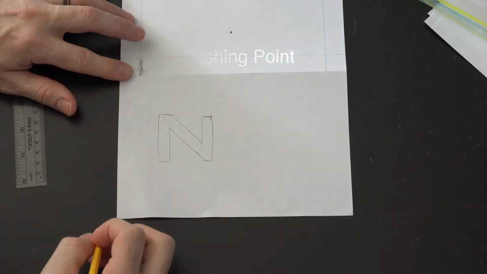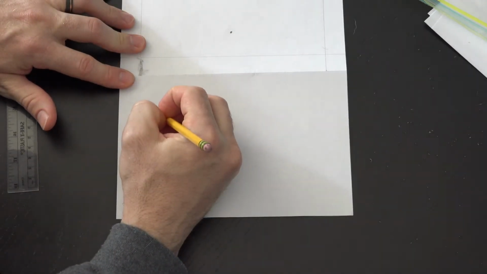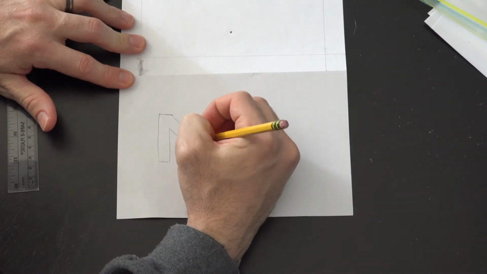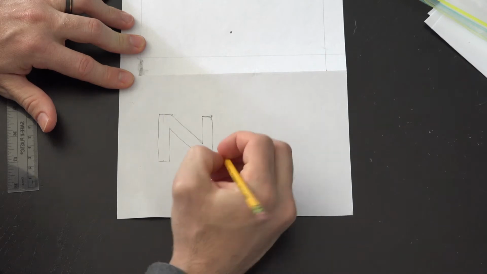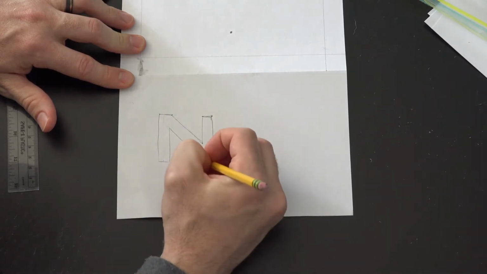Okay, and then for a practice, we're going to put a dot on every corner of the letter. So I'm going to go around my letter and I'm going to find all the corners and mark them with a dot.